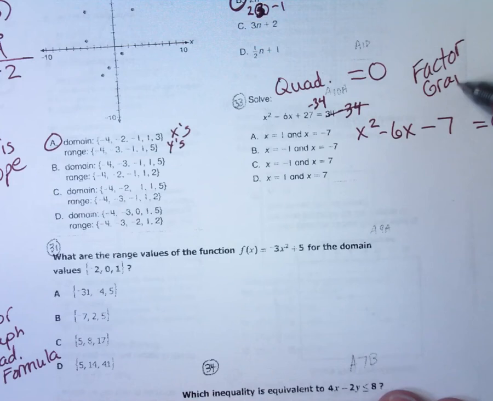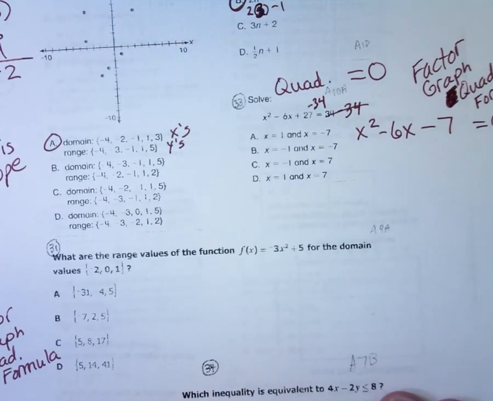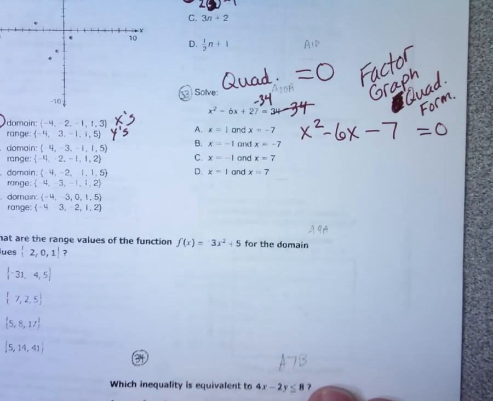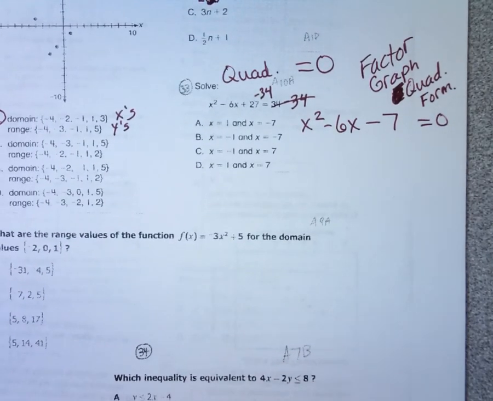Okay, once I have my quadratic set equal to 0, I can solve this by factoring, by graphing, or the quadratic formula. I'm going to let you decide what you want to do, and then we'll draw a name. So you could factor it, you could graph it, or you could do the quadratic formula. Doesn't matter to me.